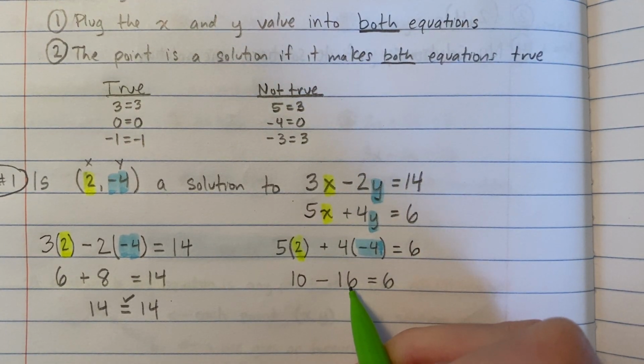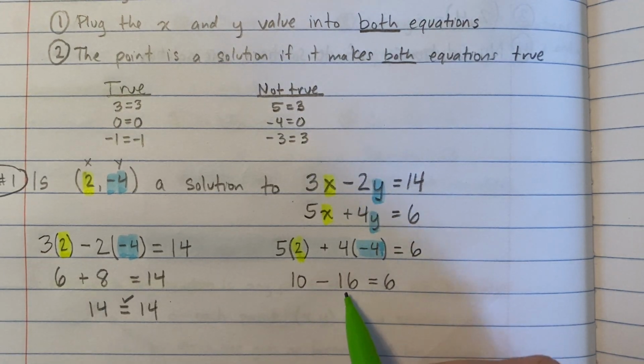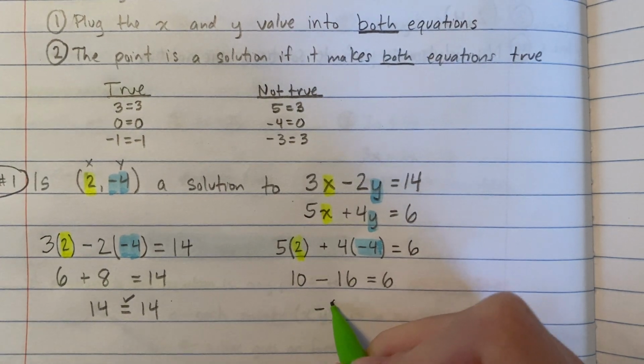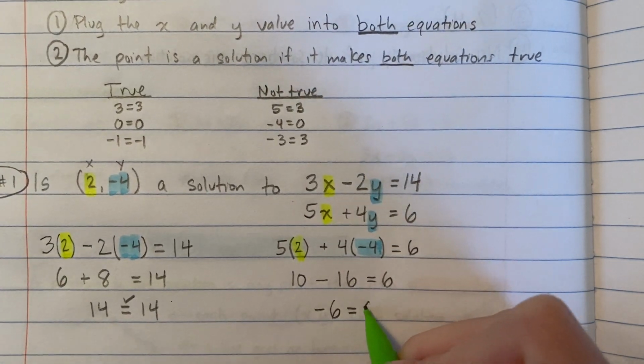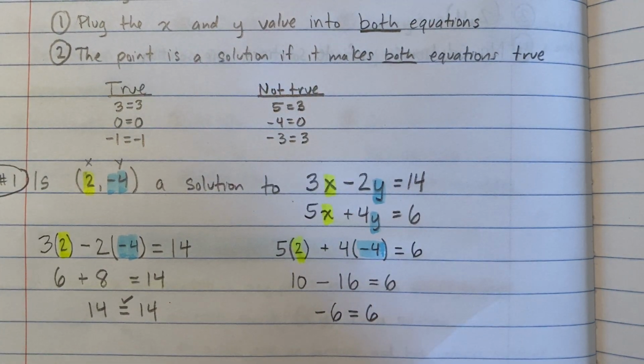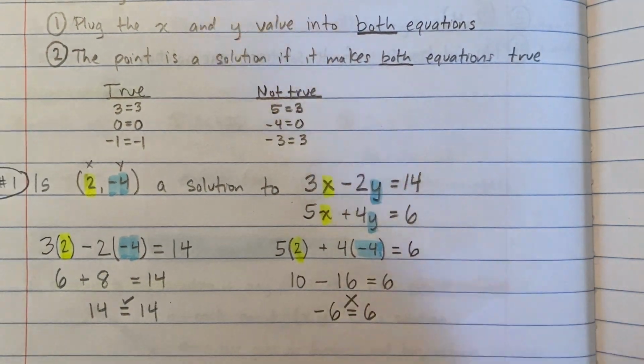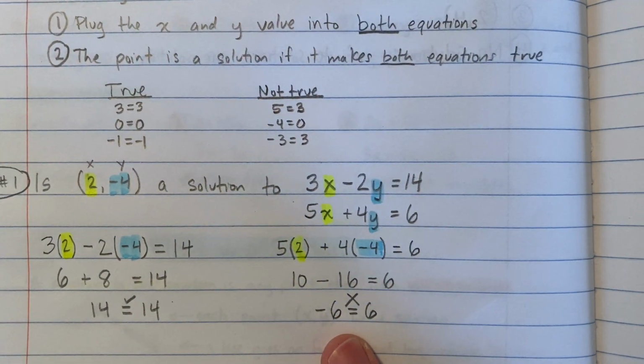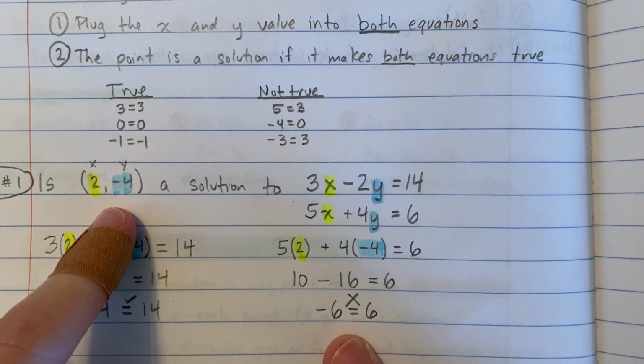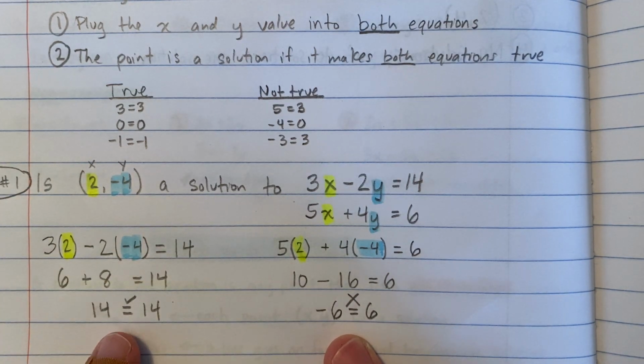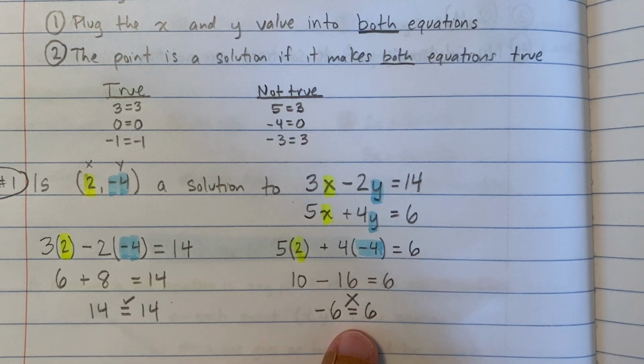10 minus 16, is that 6? Let's see. So 16 minus 10 is 6, but 10 minus 16, where I'm taking away the larger number, that's -6. Does -6 equal 6? Nope. Okay, so notice this point is not a solution to both equations. It's a solution to this equation, but it is not a solution to this equation.